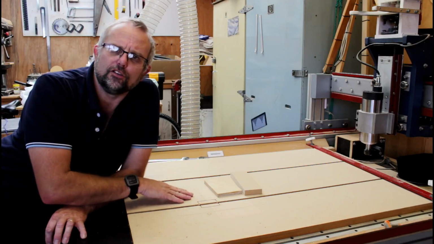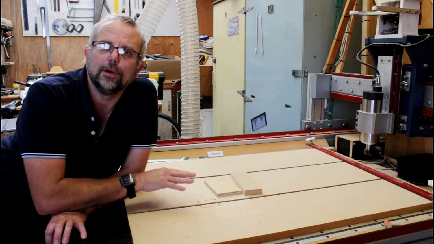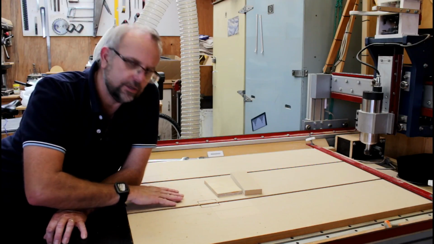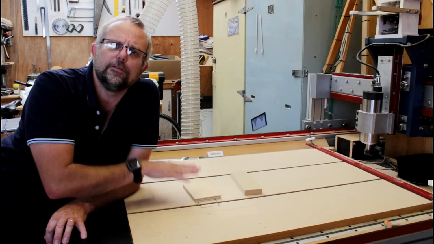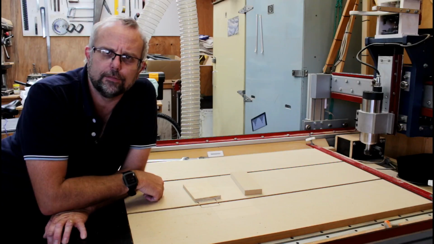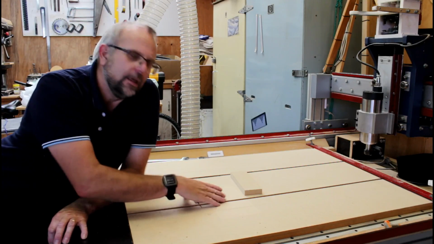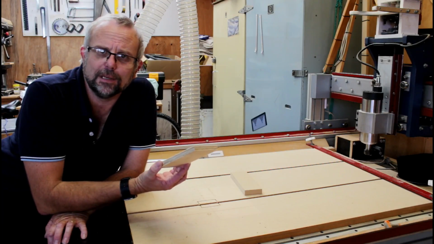When it gets down to the spoil board here, it will be at a height of Z equals minus 12. At that point in time, the cutter will just be skimming the surface of the spoil board here, and my material will have been cut all the way through. Now this is not the ideal world. The reality is this could be 13mm, could be 11mm.